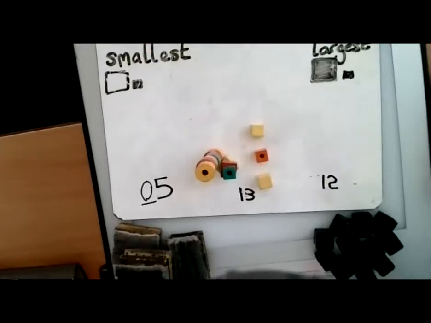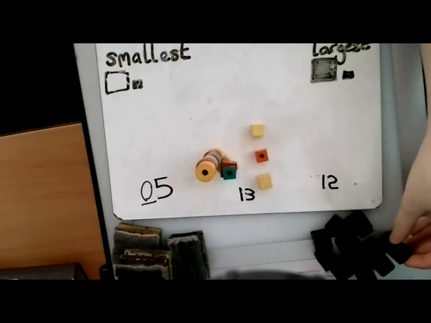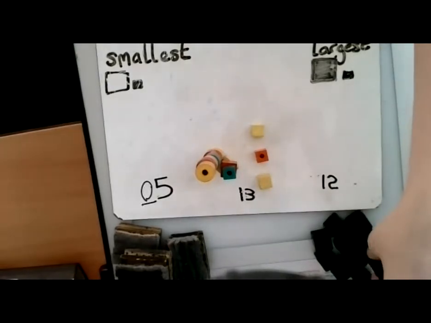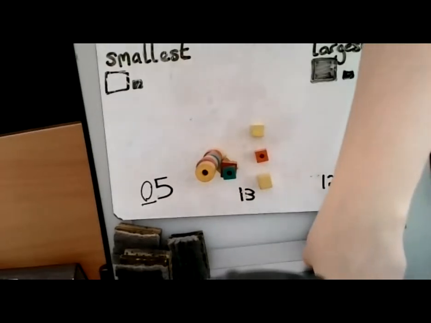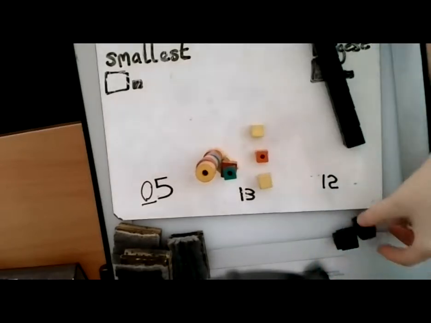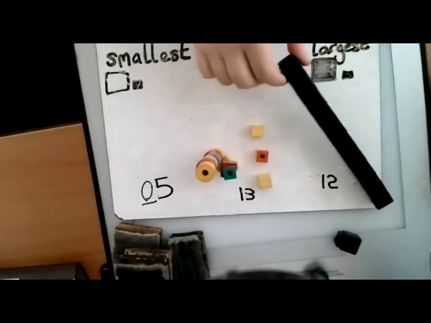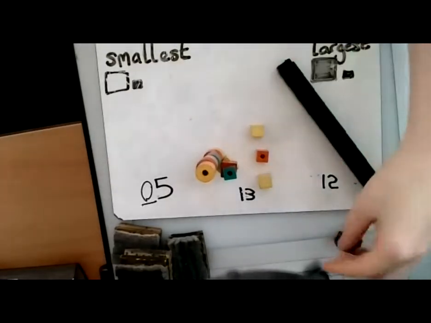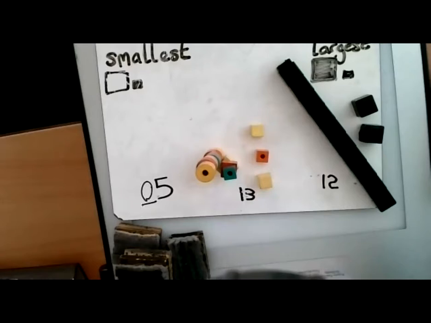Fantastic. Now I want to look at my cubes. I've got 12 cubes altogether. How many tens are there in the number 12? I see there is 1 ten, so I can make 1 group of 10. 1, 2, 3, 4, 5, 6, 7, 8, 9, 10. One group of 10, because I know that 1 ten is the same as 10 ones. And then how many ones have I got left? I've got 1, 2 ones. So I've got 1 ten and 2 ones. Brilliant. So here I've got my 3 groups.